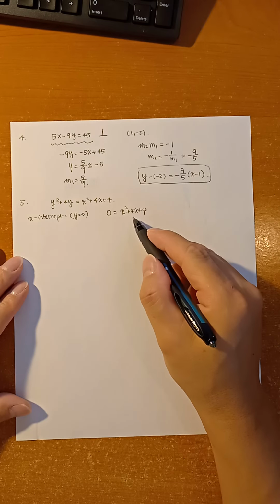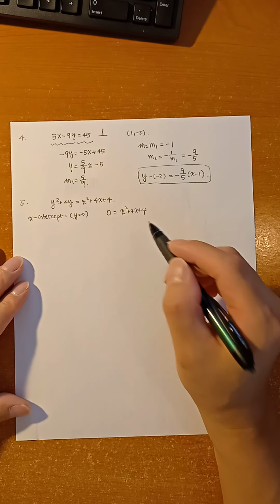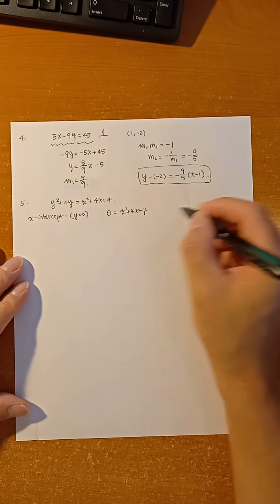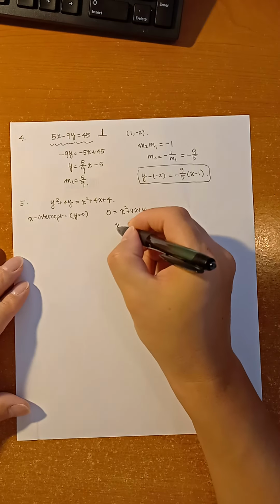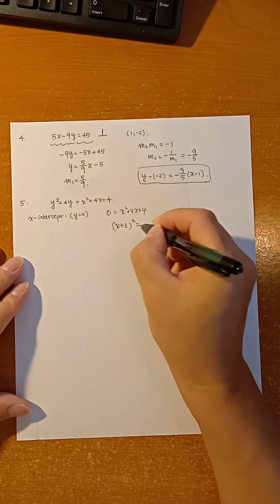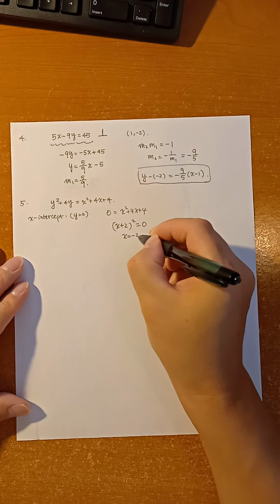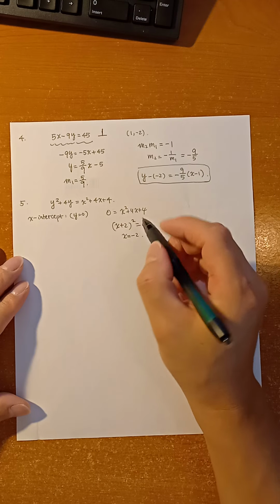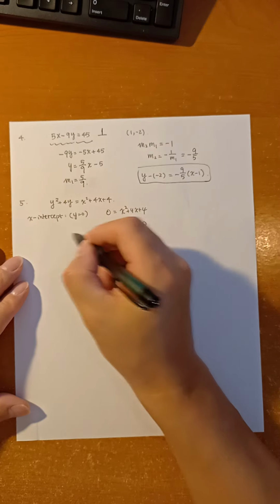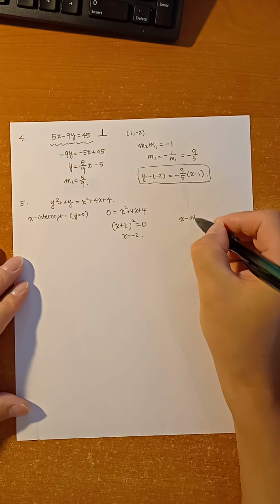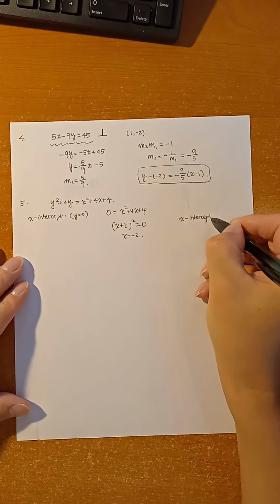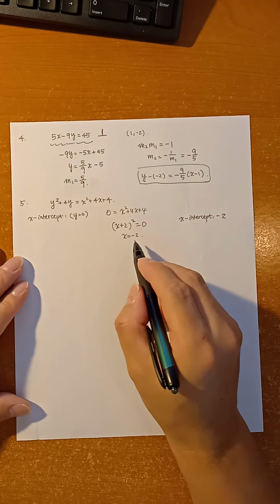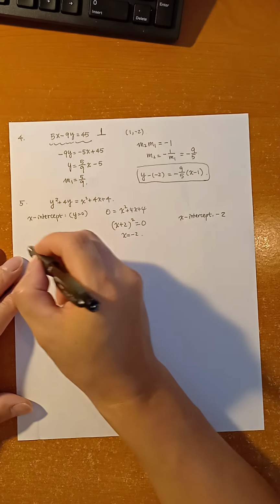This is a quadratic equation. Either you can factor it or you can use the root formula. This is exactly a complete square. So it's x plus 2 squared. X is equal to negative 2. So there is a repeated x-intercept. But anyway, the x-intercept is negative 2. It's just the number, the x value.